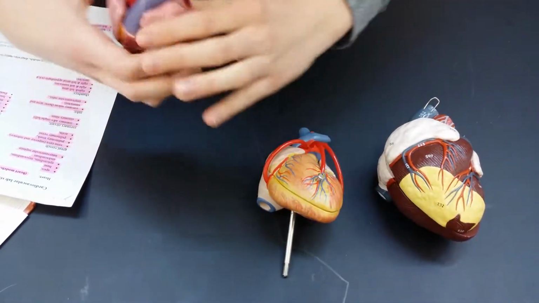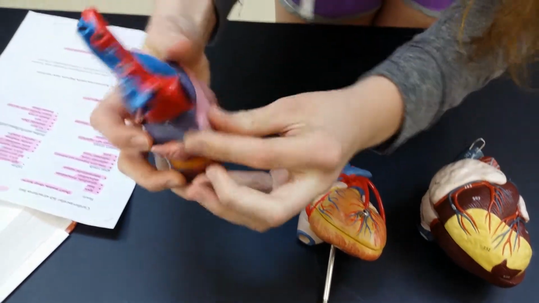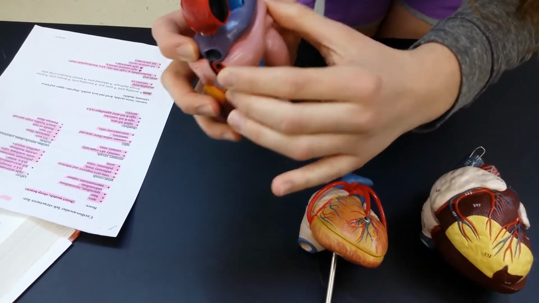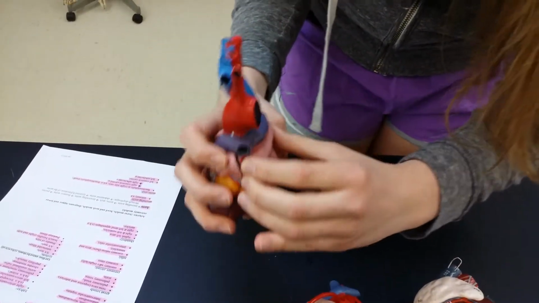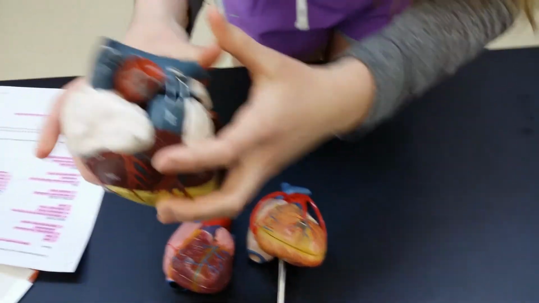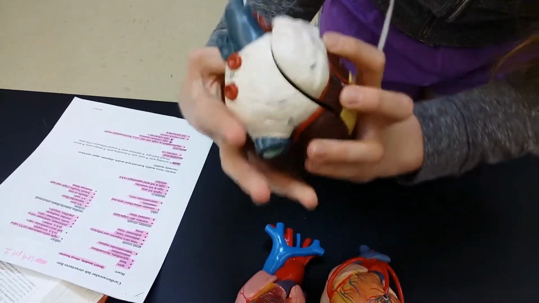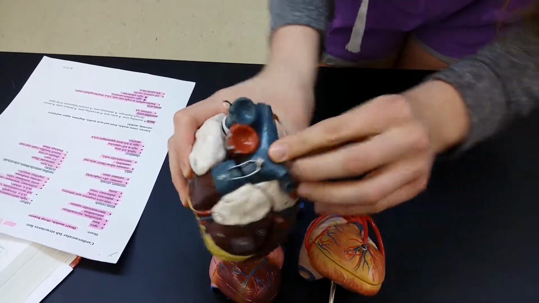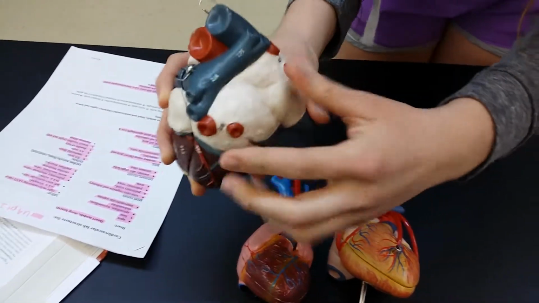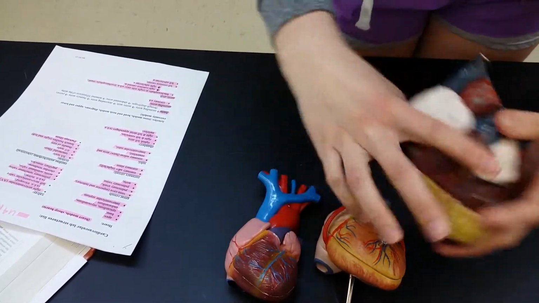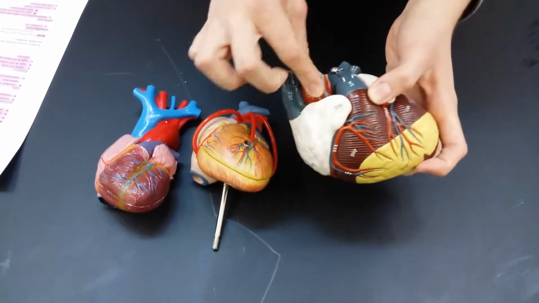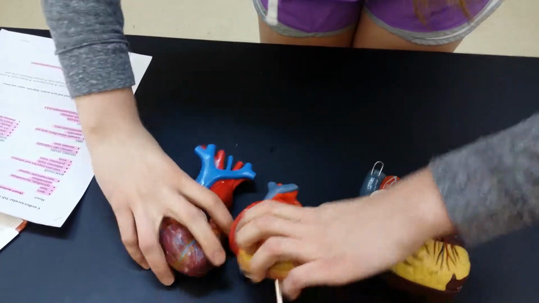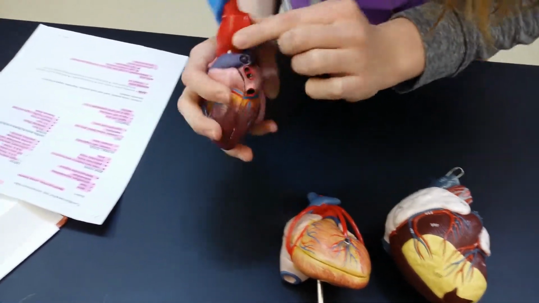On this one, this would be the pulmonary trunk, this purple structure where you can see the branching off to the lungs, and the pulmonary veins are right here, where oxygenated blood comes back to the heart. And here, this is the pulmonary trunk, branching off right here, and then the pulmonary veins right here. So the aorta is this big red thing, super thick. On this model, the aorta is right here, super thick.